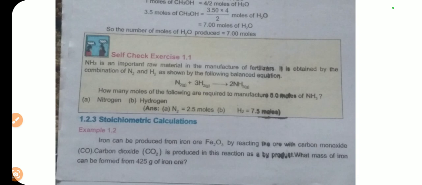Now we are going with another example that is a little bit more difficult than the above. Iron can be produced from iron ore by reacting the ore with carbon monoxide. Carbon dioxide is produced in this reaction as a byproduct. What mass of iron can be formed?